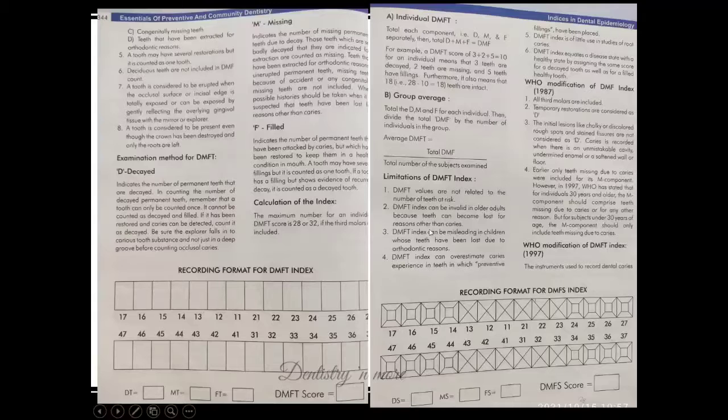And we have 2 modifications, 1987 and 1997 modification. Because the main problem is we are considering filling and missing only due to caries, and we know that missing and filling could be due to many other reasons. Missing due to ortho reasons, missing due to trauma, missing due to periodontal disease. It's not considered in 1938 criteria, and filling also not considered. Preventive filling is not considered. Abrasion filling, trauma filling, nothing is considered.